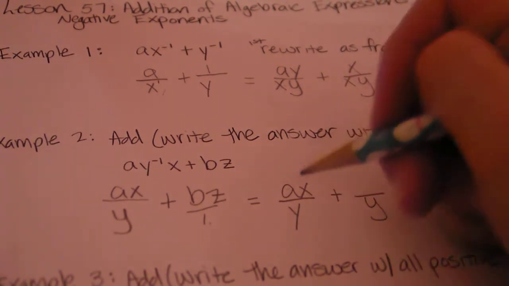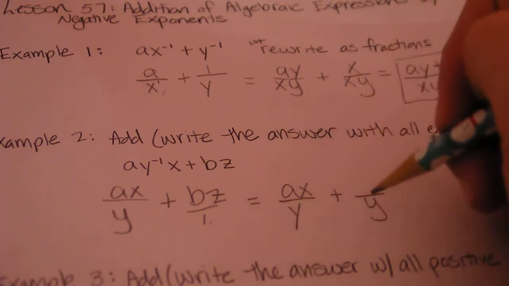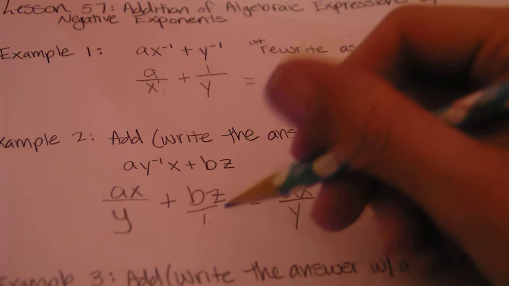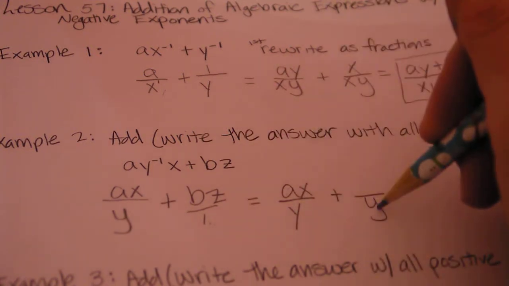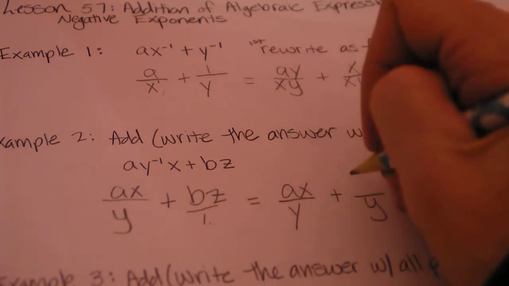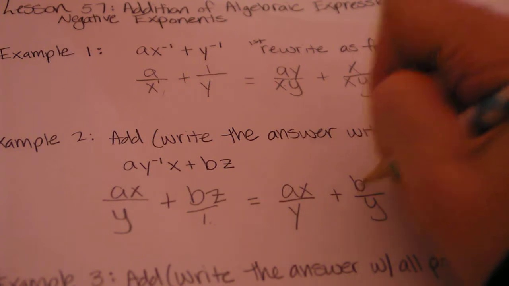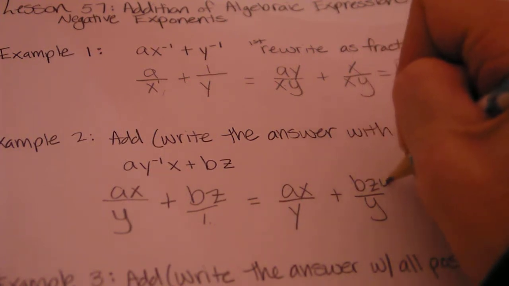So my y's look totally different, I don't know why I switched it up. 1 times y is y, so we have to multiply the top by y, and I'm going to put the y on the end, so it's going to be bzy.